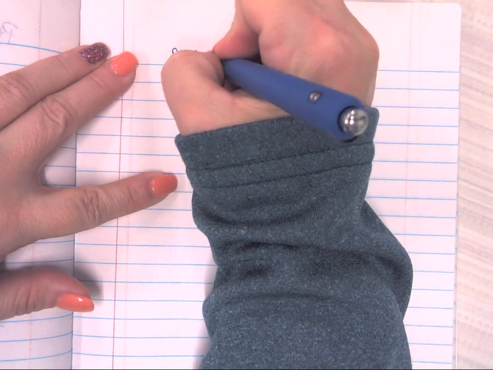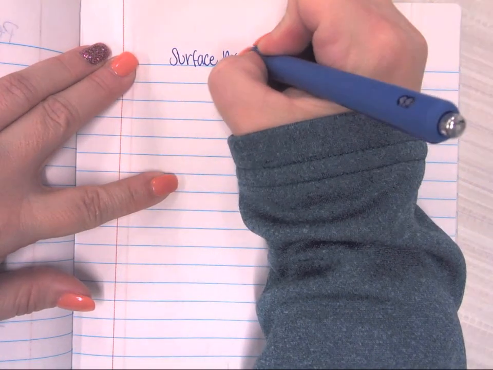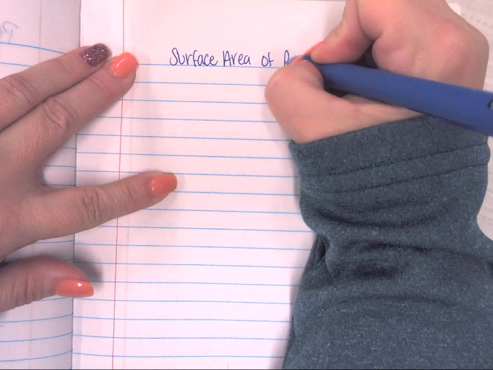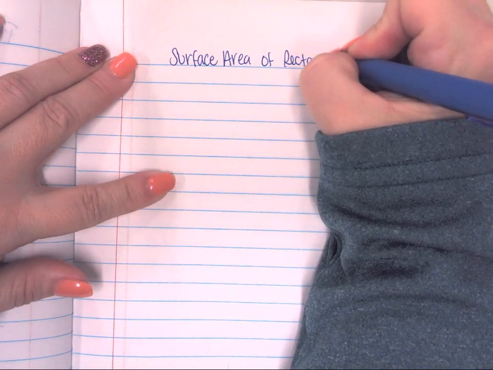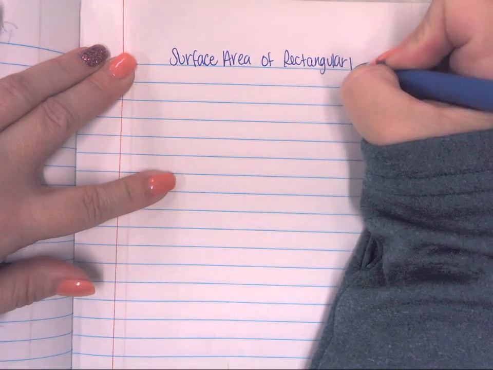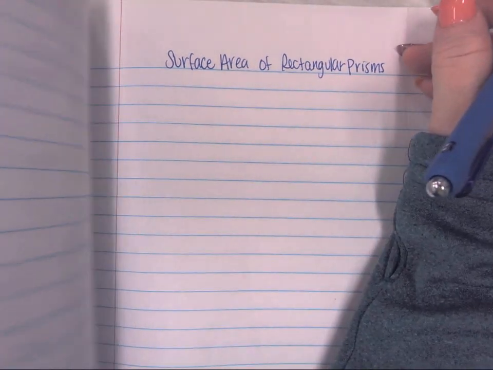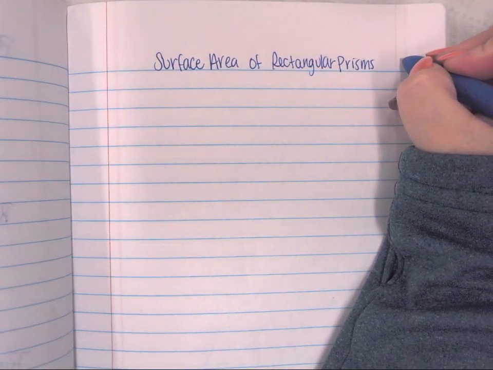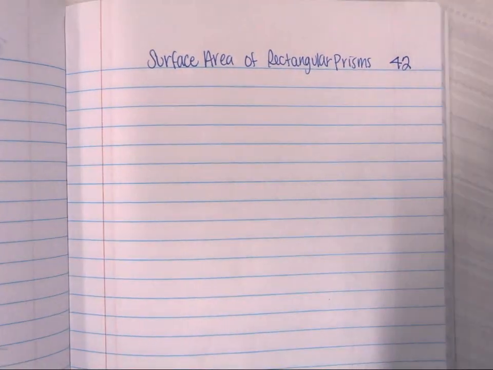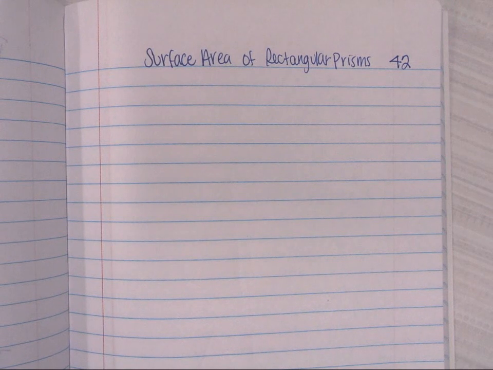So today we're going to title this Surface Area of Rectangular Prisms. Okay, and we are on page 42. Write that down, and then I'm going to go over what all solids we actually cover in this unit.